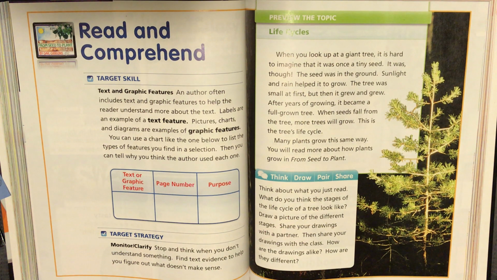When seeds fall from the tree, more trees will grow. This is the tree's life cycle. Many plants grow this way. You will read more about how plants grow in From Seed to Plant.